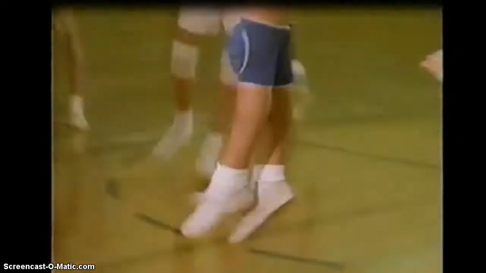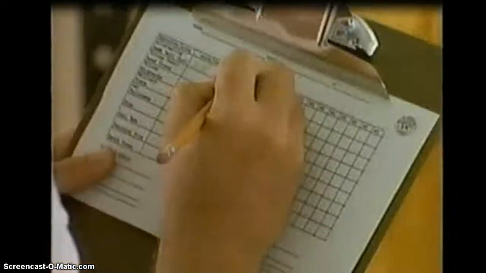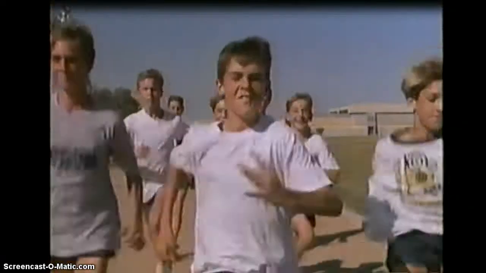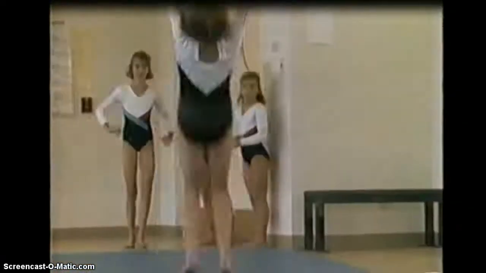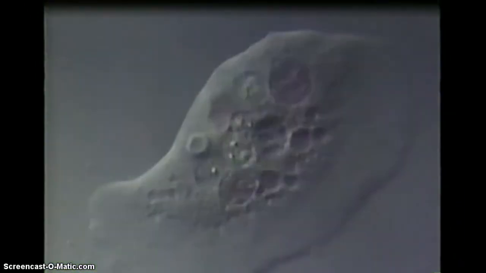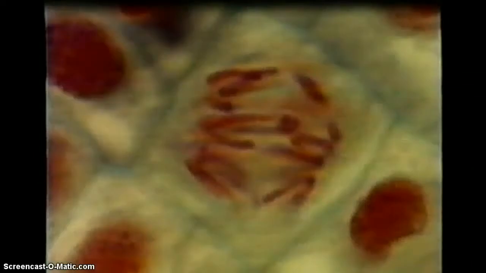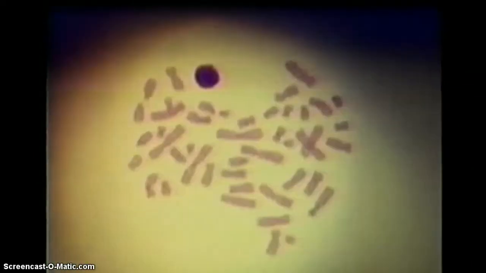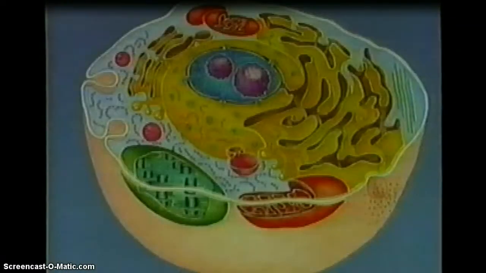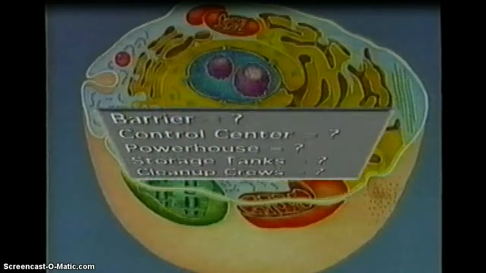Think of the activities you engage in every day. All of them are made possible by the trillions of miniature factories operating in your body. Each has its own protective barrier, control center, transportation system, powerhouse, storage tanks, and cleanup crews. Can you identify which part of the cell is responsible for each of these functions?